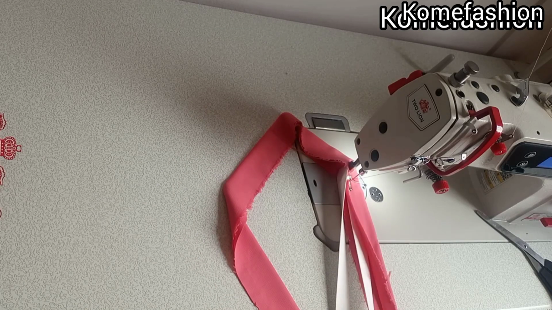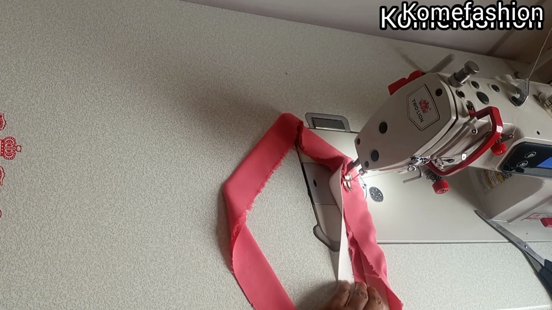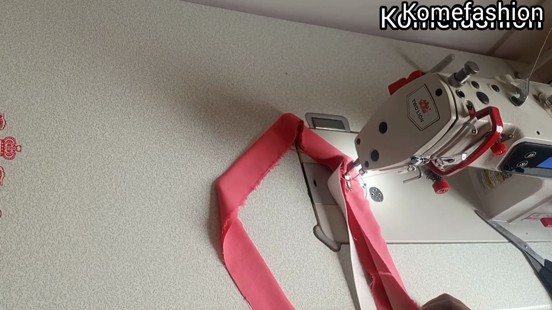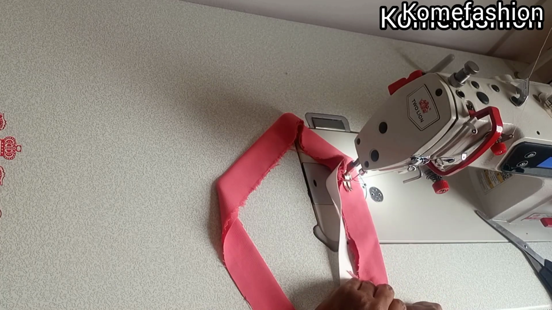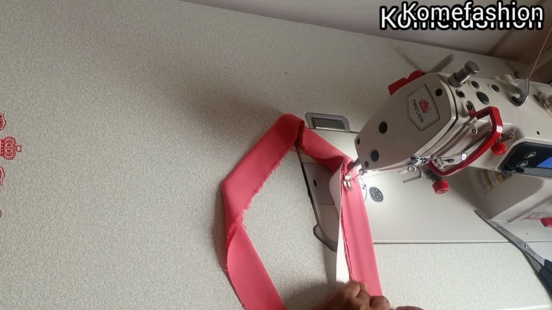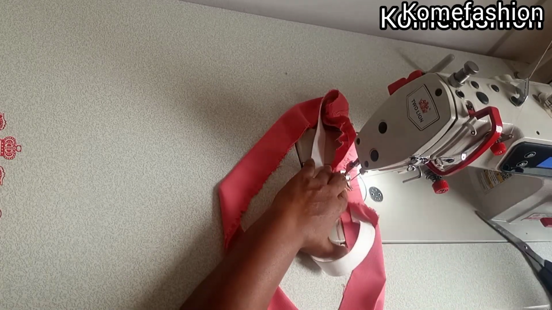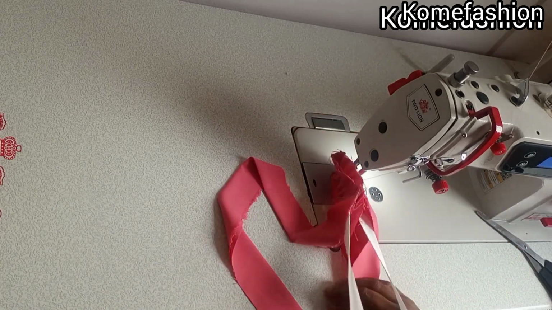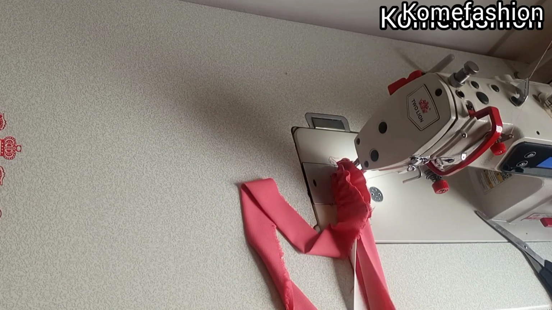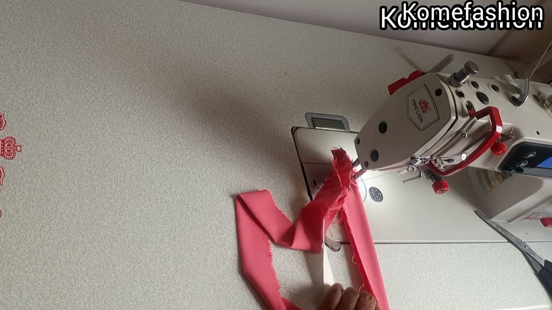So you can see how I'm dragging it. I make sure that I drag this elastic very well, because the elastic measurement is not up to half of the measurement I am working with, because it is my hip measurement I use for the waistline of the shorts, because it's not meant to be a fitted short, okay? So as you're dragging it, you're sewing on it.